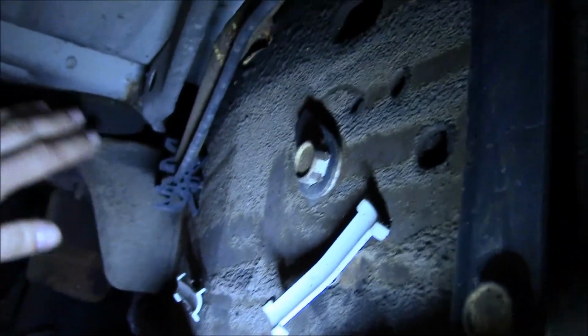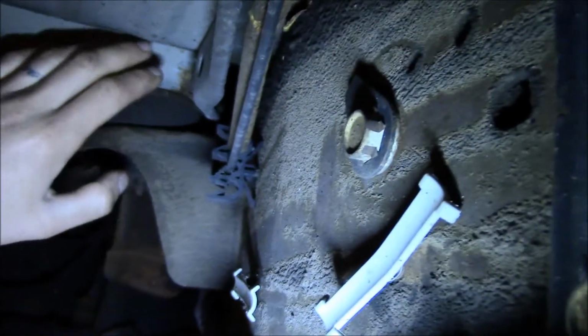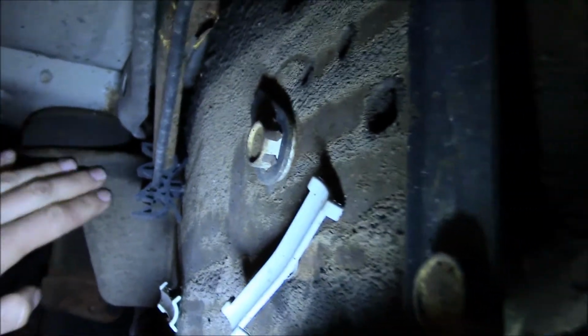And if we look at the frame and the body, we can see that they are two separate pieces, and we could lift the body off of the frame. And if you're looking around, you're going to see body mounts on top of the frame connecting the body to the frame of the vehicle. So this is a great example of a modern full frame vehicle.